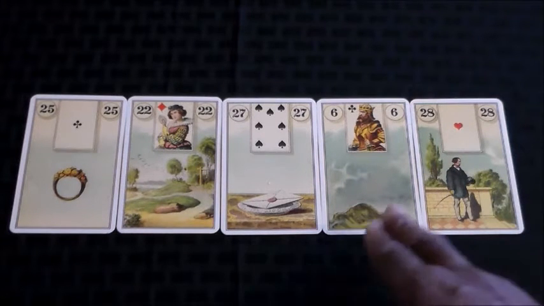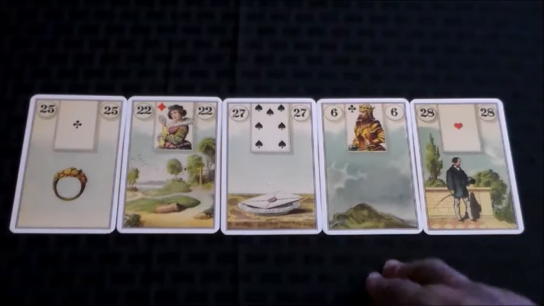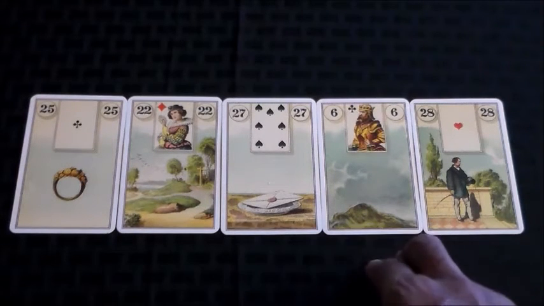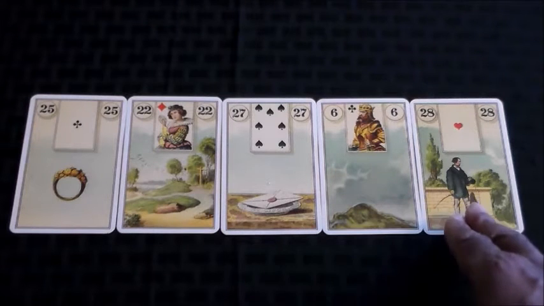And interestingly enough, the next thing is, of course, the card you never want to see touching anywhere near you is the clouds. And so the clouds is the card that's right next to the man.